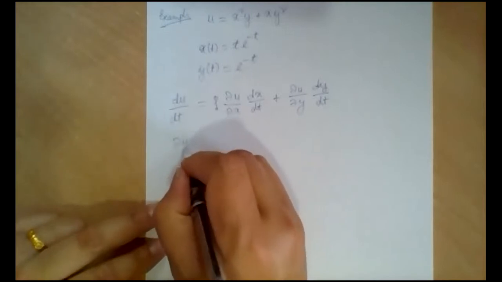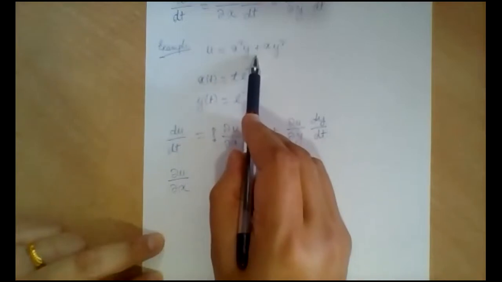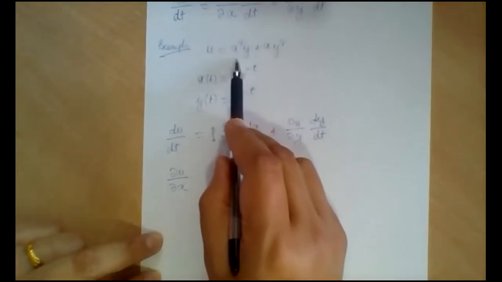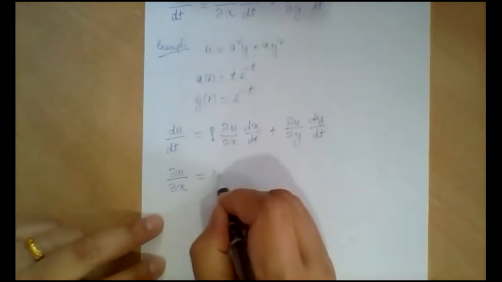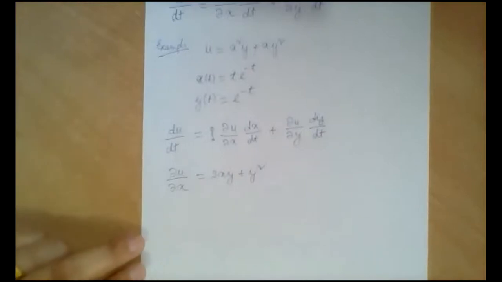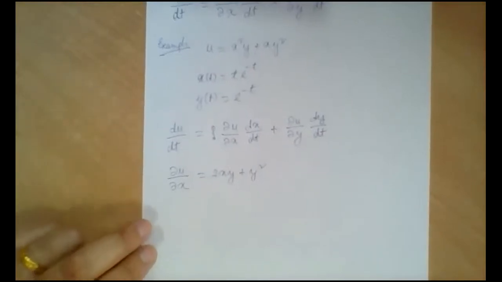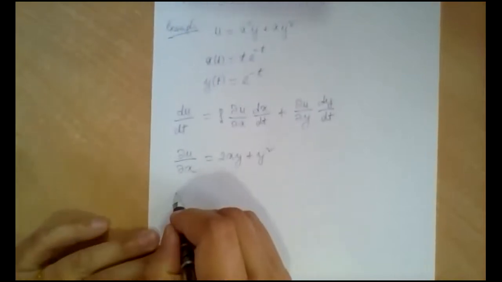So let us first calculate del u by del x. U is this. From this, you differentiate with respect to x, keeping y constant. So this is twice xy plus y square. Next, what is del u by del y?